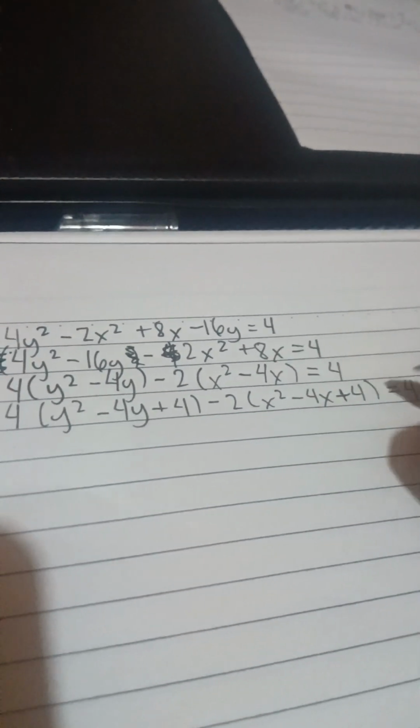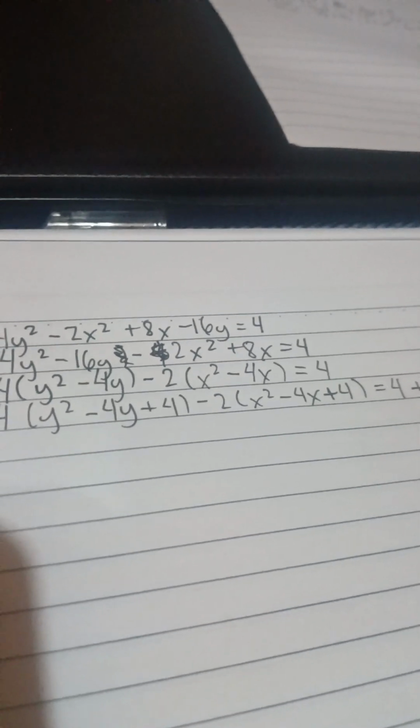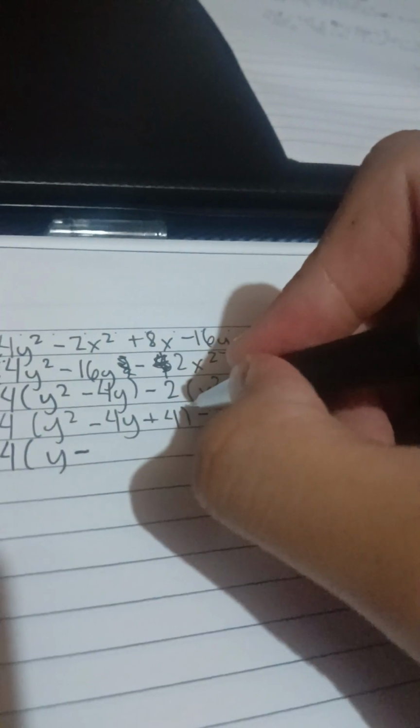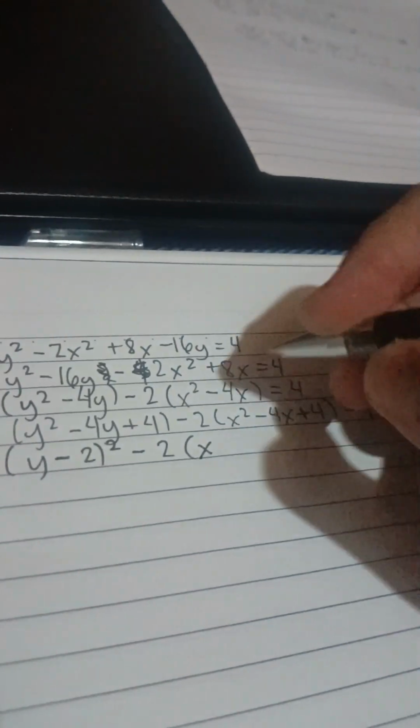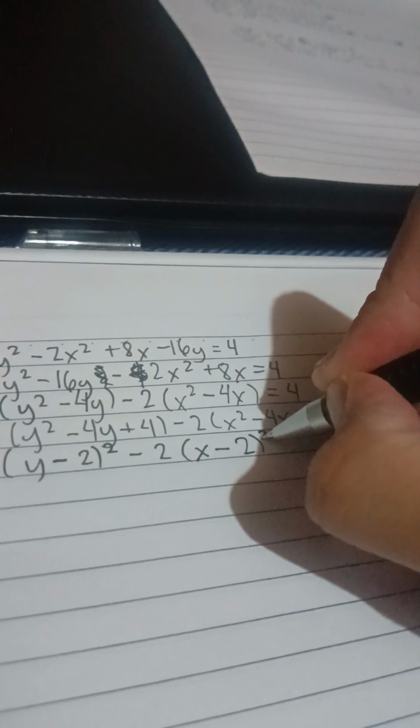So let's use the factoring. So 4 times the factors of y, copy the middle sign, which is negative, then the factors of 4, which are 2, just put it squared. Then minus 2 times the factors of x, the middle sign, then the factors of 4 and squared, which equals 4 plus 16 will be 20, minus 8 is 12.